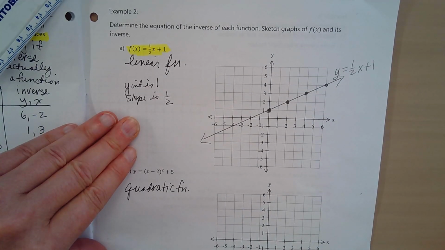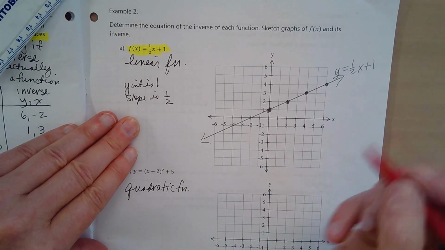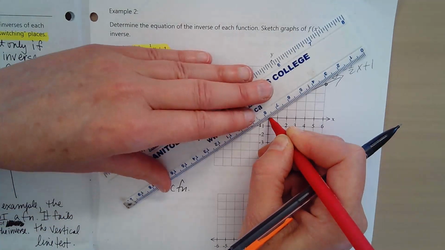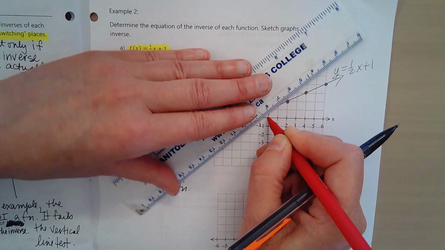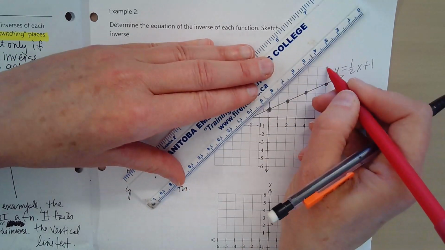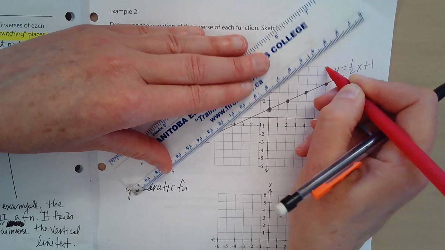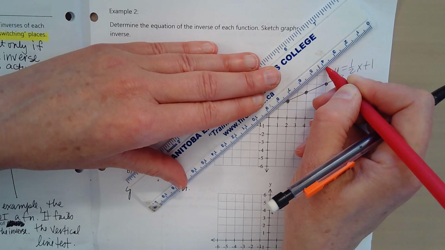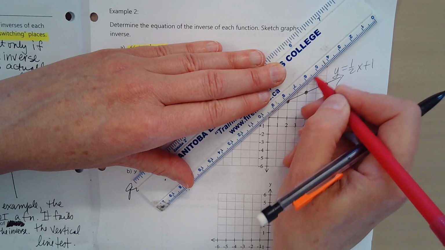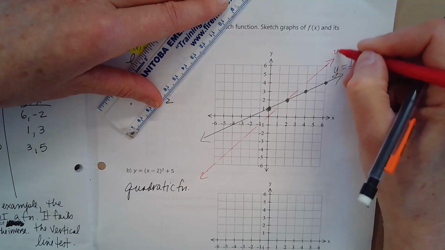Now they want me to draw an inverse of each function. I think sometimes it helps to actually have your y equals x line drawn in. So let's draw that in too. I'm just drawing a diagonal through the quadrant, right through the points 1, 1, 2, 2, 3, 3. You're drawing a perfect diagonal through quadrants 1 and 3. We usually draw it like this. So here's my y equals x line.